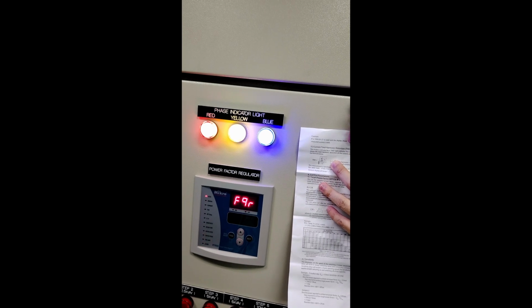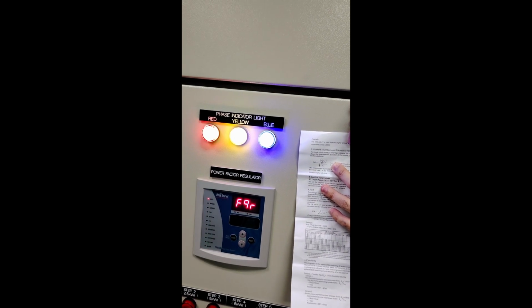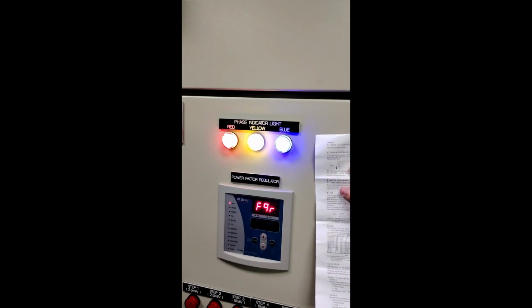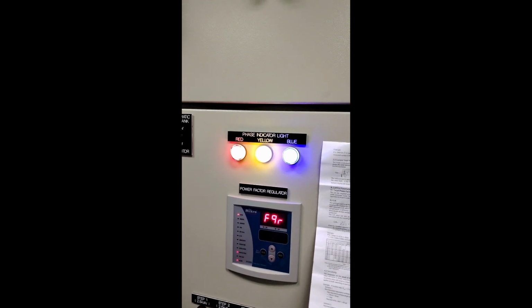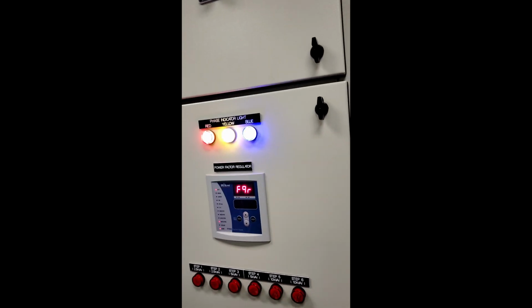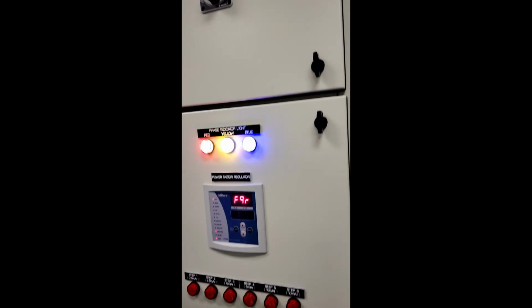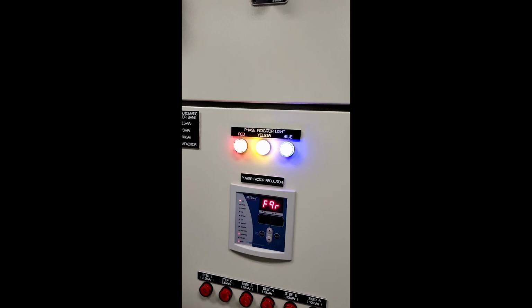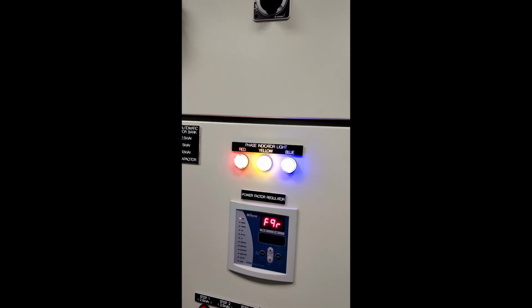Function for FQR, fourth quadrant. It prevents, meaning whenever we have a solar installation in this switchboard, the power flow will go against the utility, P1, P2. Normally the controller will only detect one flow from P1 to P2.